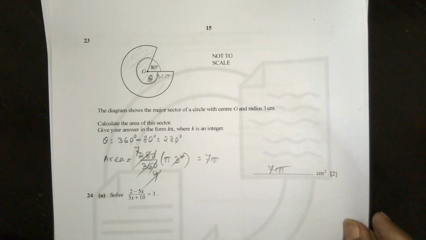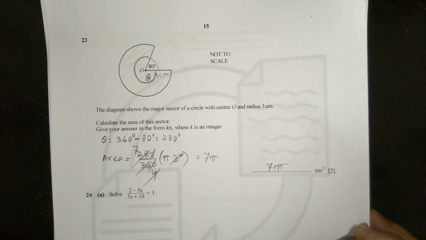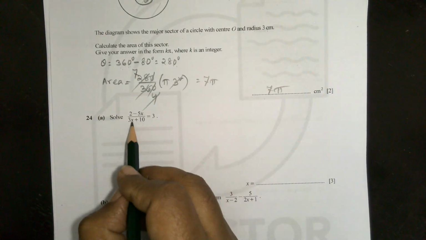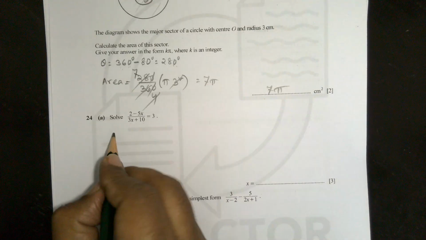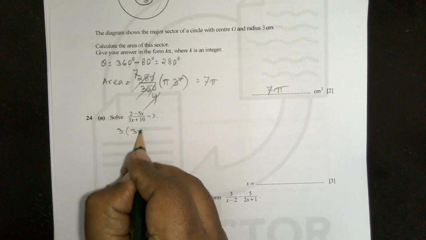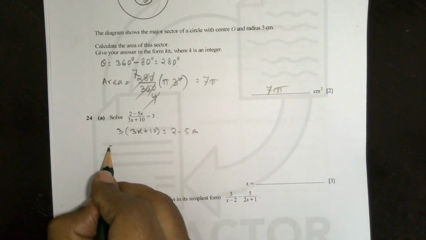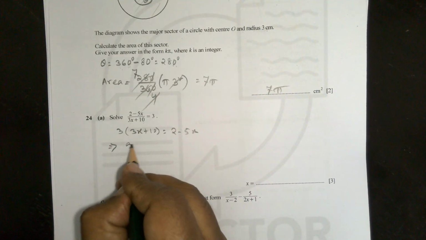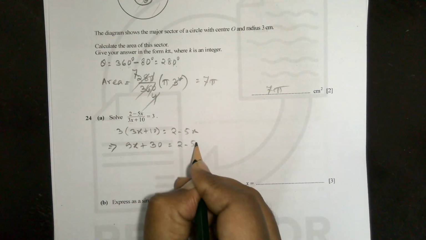Okay. Yes, sir. So now solve (2 minus 5x) over (3x plus 10) is equal to 3. So what we get? 3 times (3x plus 10) is equal to 2 minus 5x. Then 9x plus 30 is equal to 2 minus 5x.